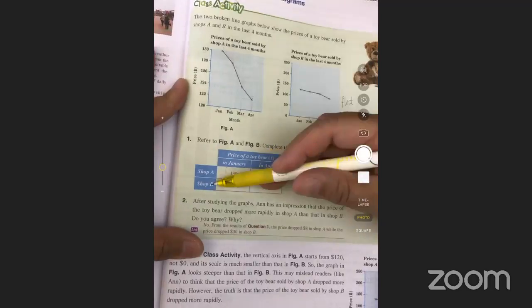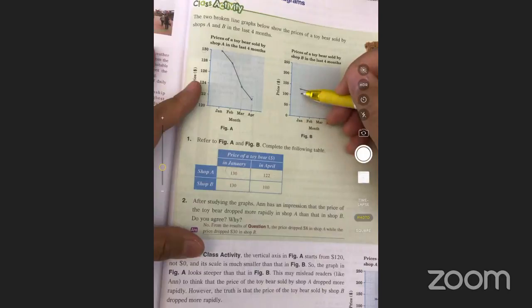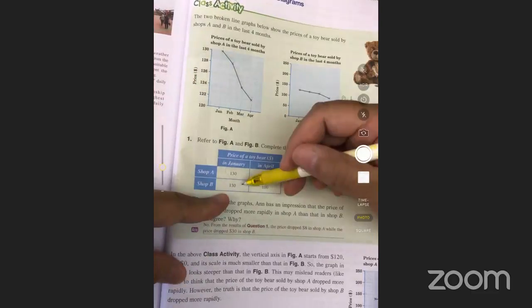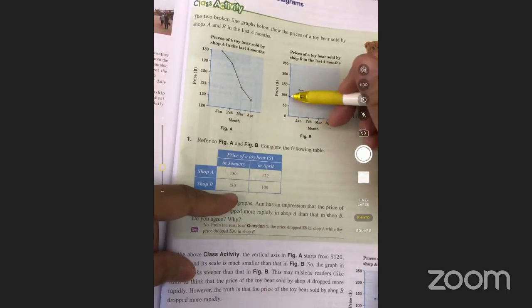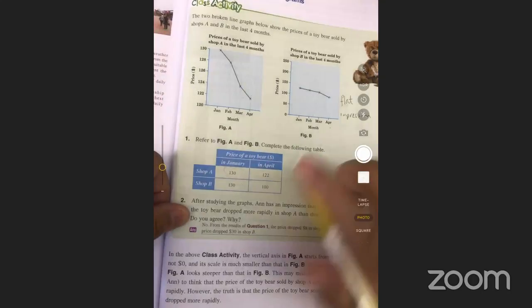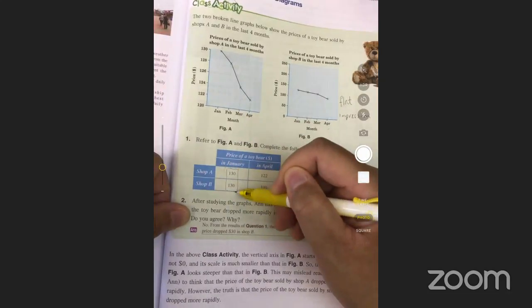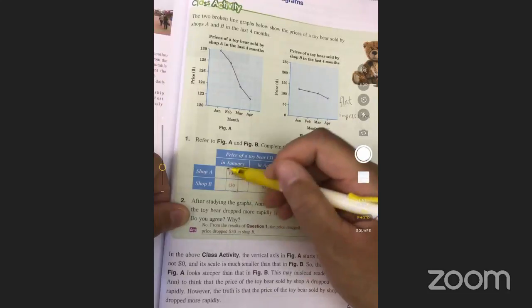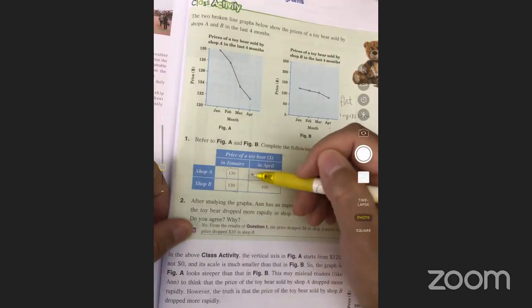For shop B, we just do the same to read the graph. January, and then you look at this one, you can refer to your own textbook, and you should be able to find out the price is also 130. And in April, the price is 100. Therefore, for both shops the starting price is the same, starting at 130 in January.